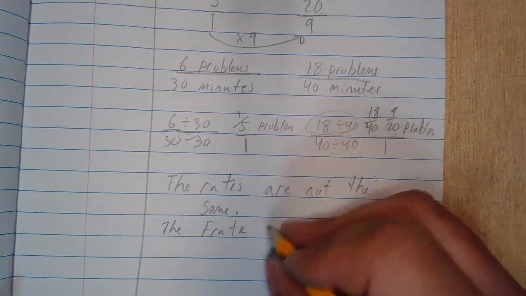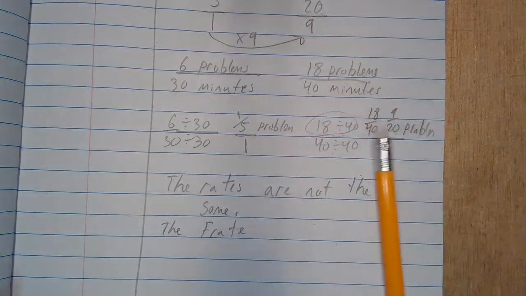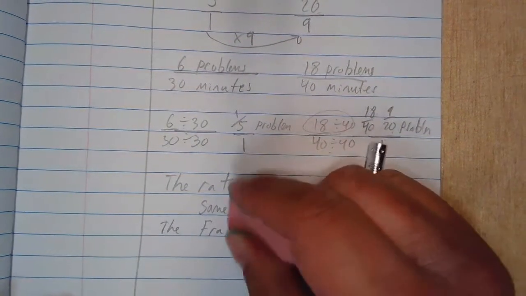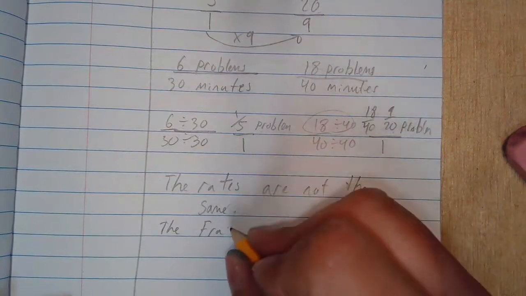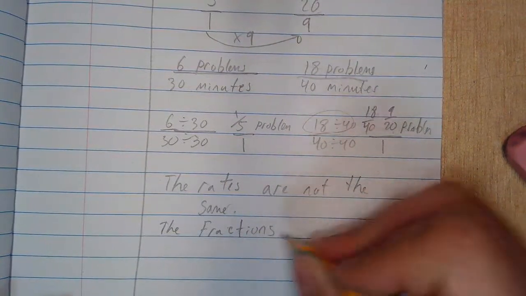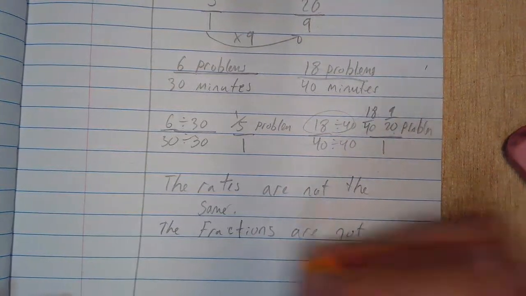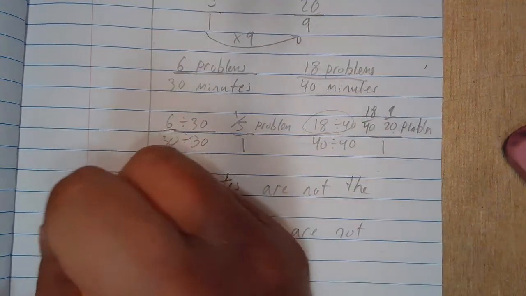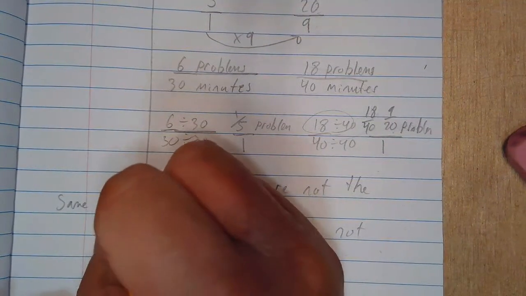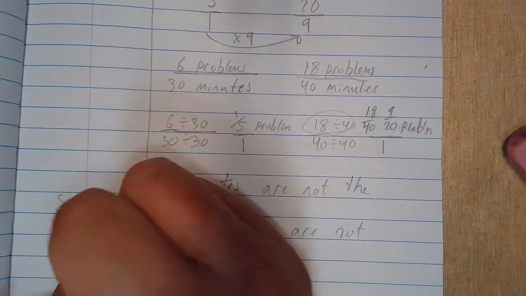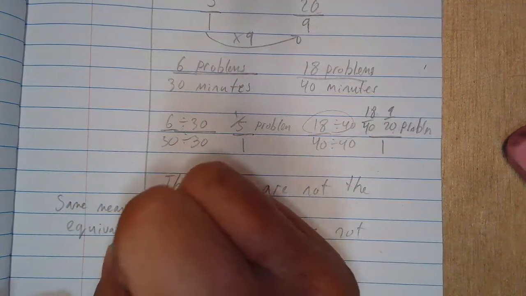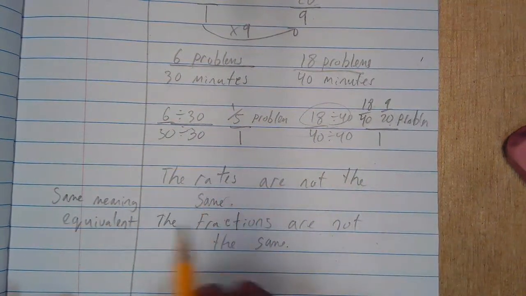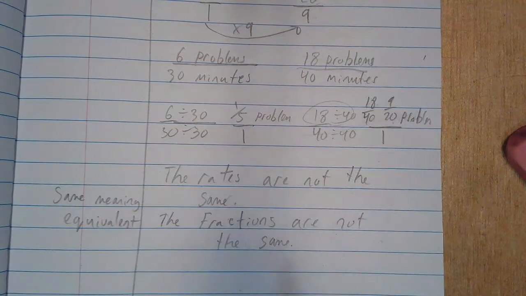And you know what? I shouldn't say same. I should say they're not equivalent. But just for now, I'm going to let it slip just because it's too much to erase, and I think you guys understand what I'm saying. But on the quiz, be precise. The fractions are not the same. And by same, I mean equivalent. I'll put this on the side. Same meaning equivalent. Okay. But it's more precise to say the rates are not equivalent because the fractions are not equivalent. Okay? Just had to make that clear.